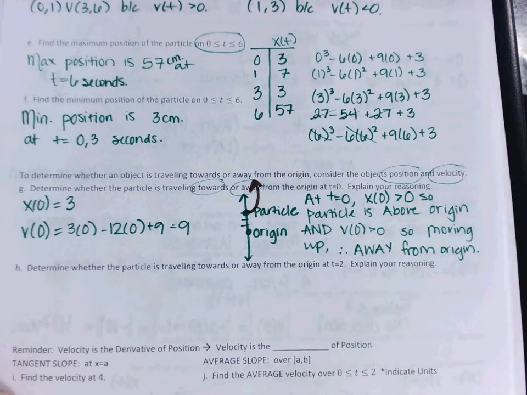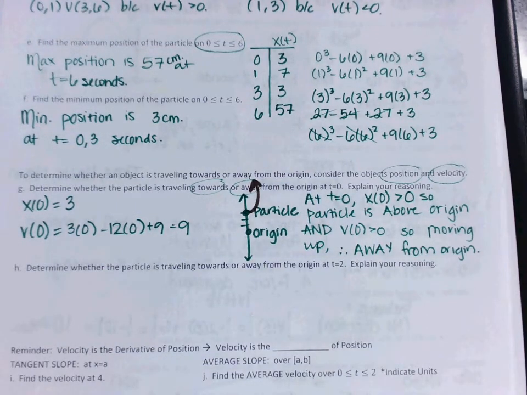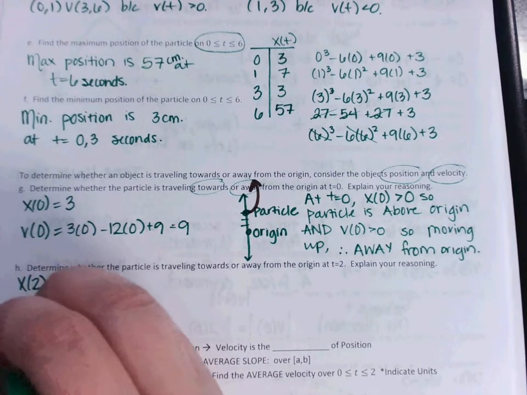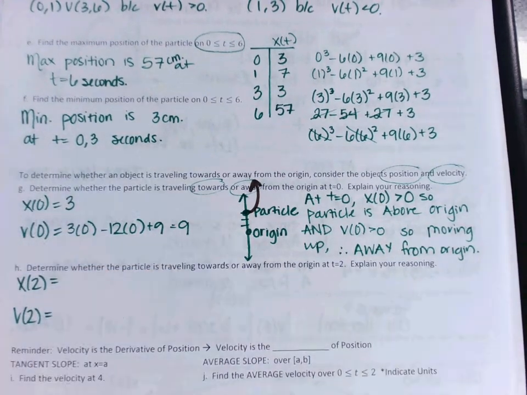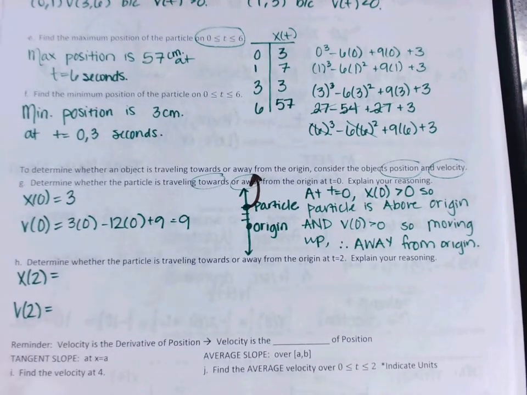Okay, letter H. Determine whether the particle is traveling towards or away from the origin at 2. What two things do I need to know towards or away? Position at 2 and velocity at 2. Now, unfortunately, 2 is not in our chart, but we can find it.